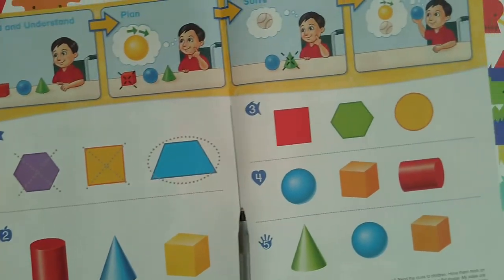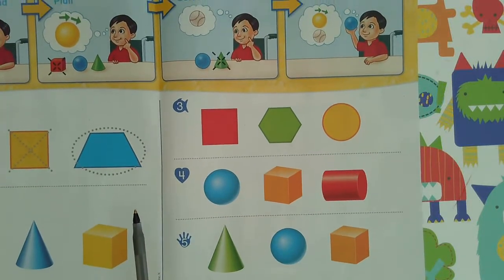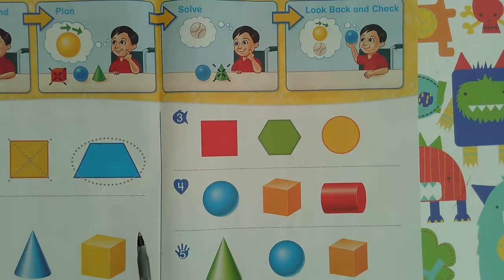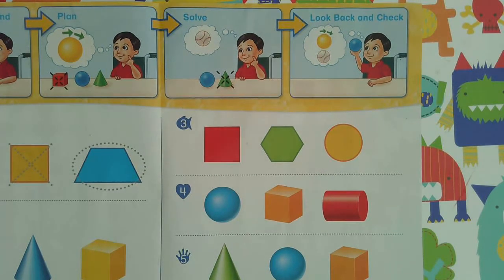All right, let's go to problem number 3. All right, how can we use what we know to find the mystery shape? We're over here on number 3. Okay, I'm going to read clues. You are going to mark an X on the shapes that do not fit the clues, and you're going to circle the shape that the clues describe.